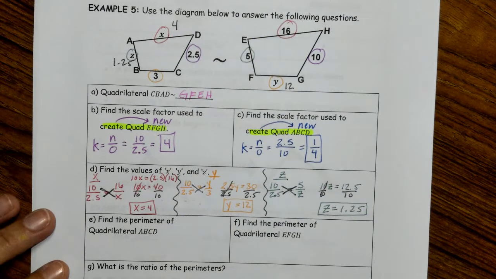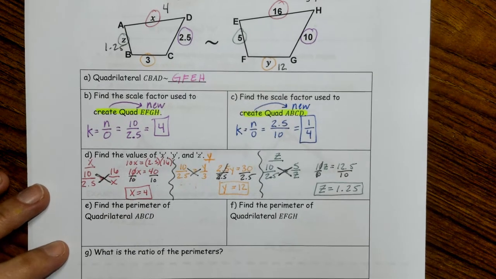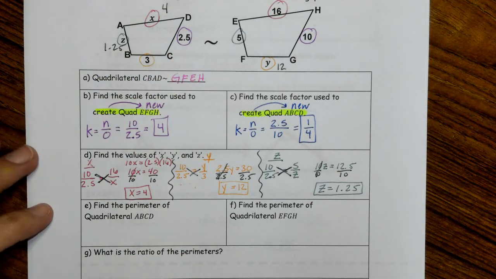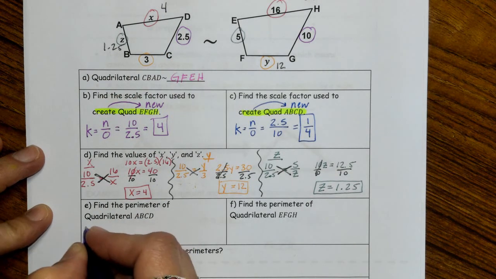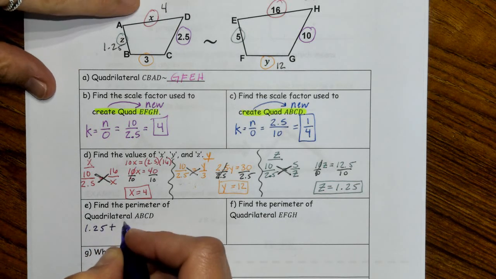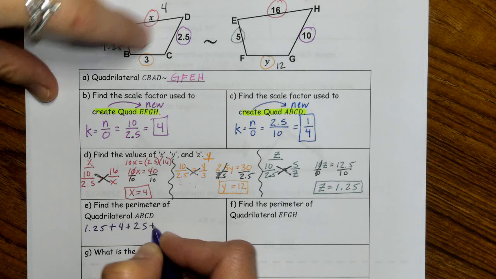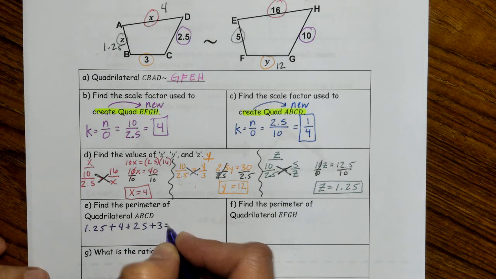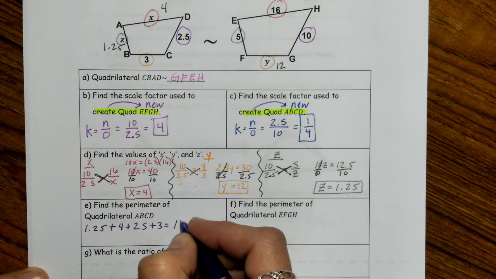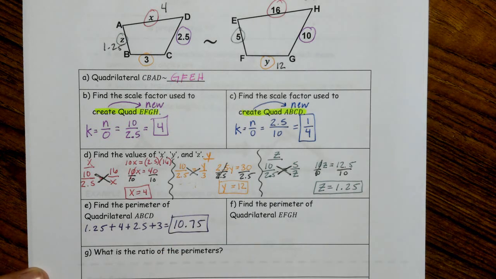So with quadrilateral, the first one here, ABCD, we're just going to take all 4 of these and add them together. So we're going to have the 1.25 here, plus 4 that we found, plus 2.5, plus the 3. When we add all these together, we're going to come up with 10.75.